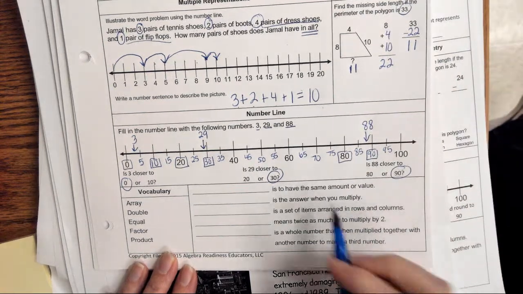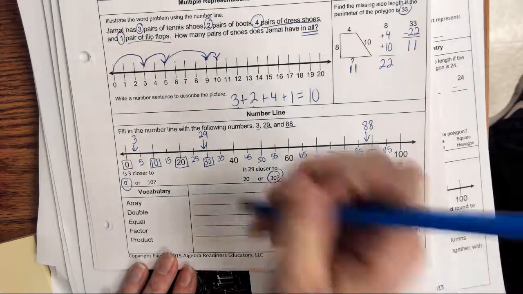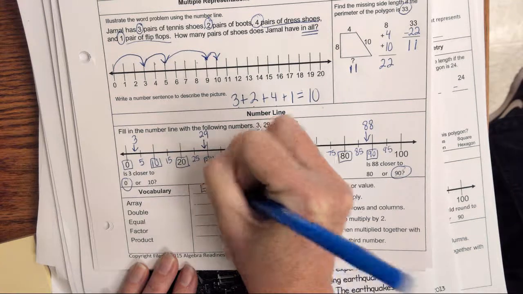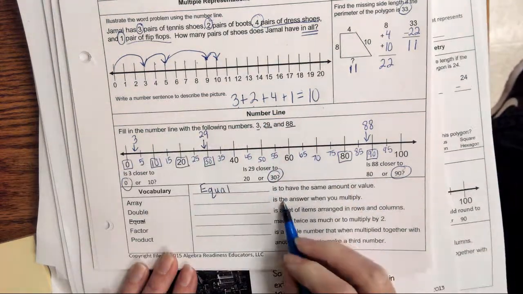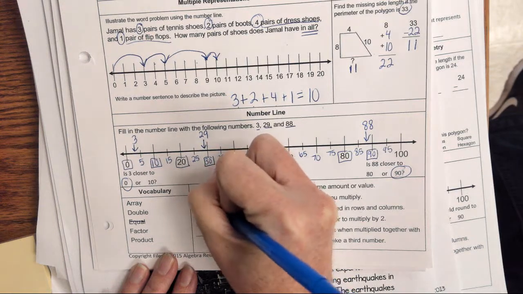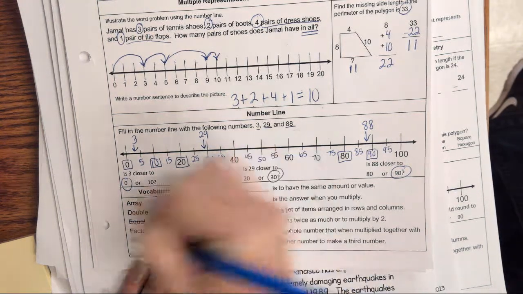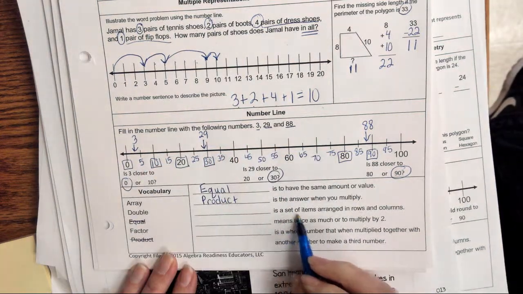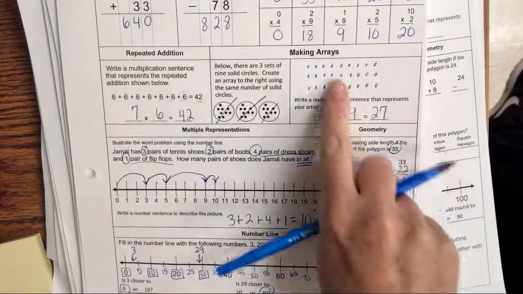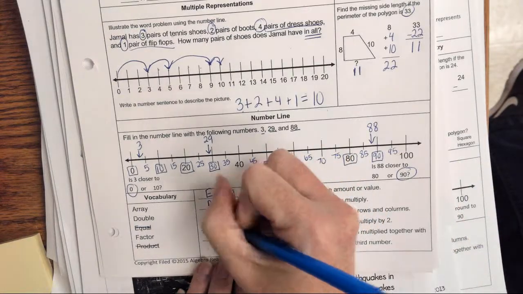And last, our vocabulary. Equal is to have the same amount or value. The answer when we multiply is called a product. A set of items arranged in rows and columns, just like we have up here, that's an array.